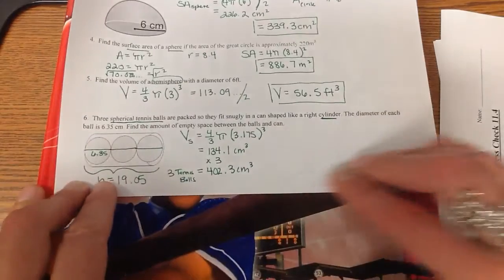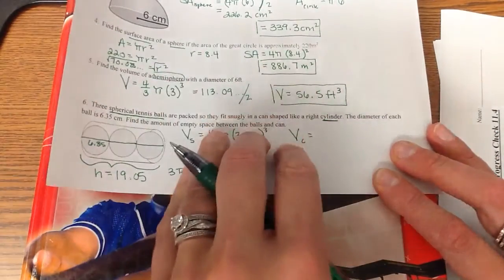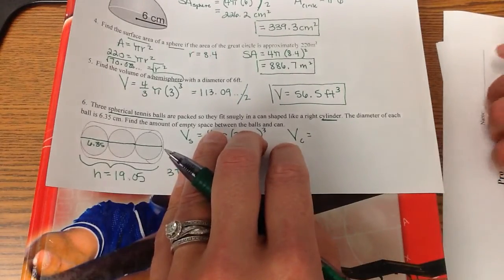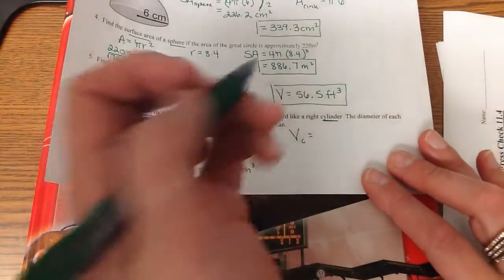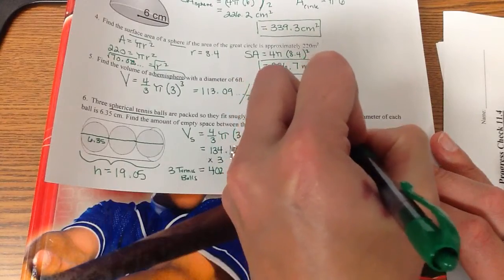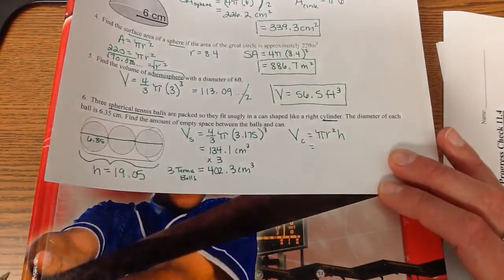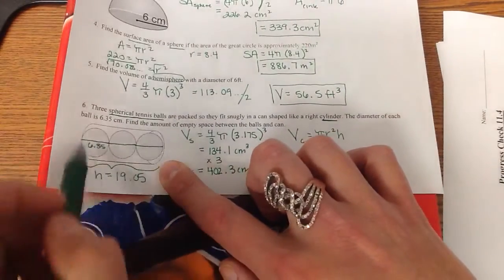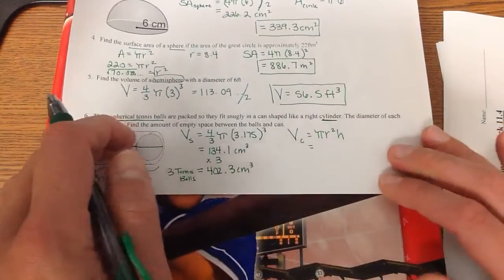Okay, now what I want to do is I want to find the volume of the cylinder. Okay, so we need to recall our formula for volume of a cylinder. So when I do that, the volume of a cylinder is going to be pi r squared times our height. So the radius of this can, now I know this picture doesn't show this very well, but these should all be touching. So the radius of the ball is also going to be the radius of the can.